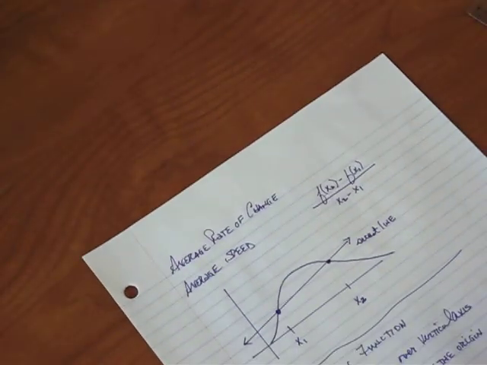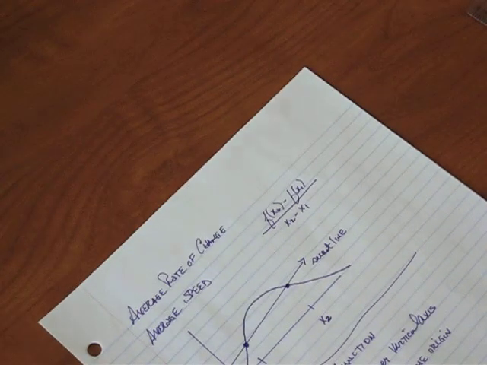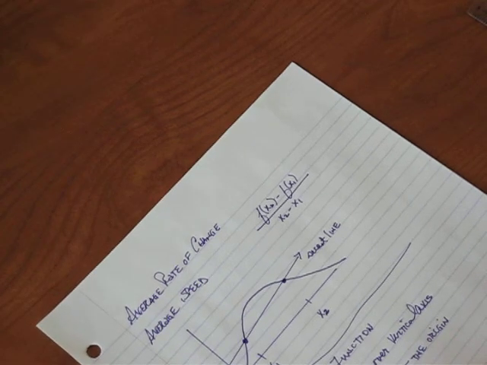Now, if you don't have a picture, but you have the algebra, an even function looks something like this.